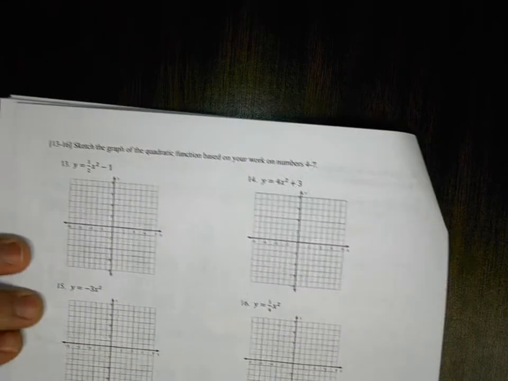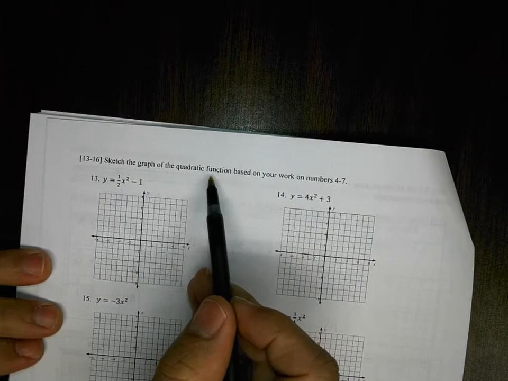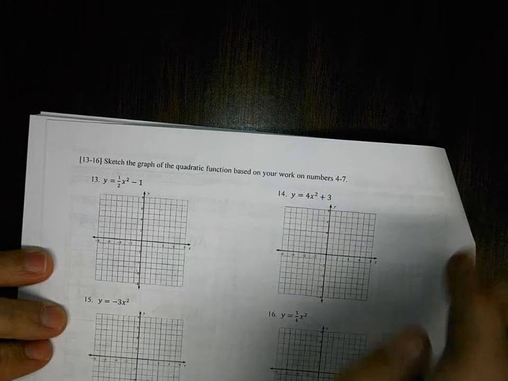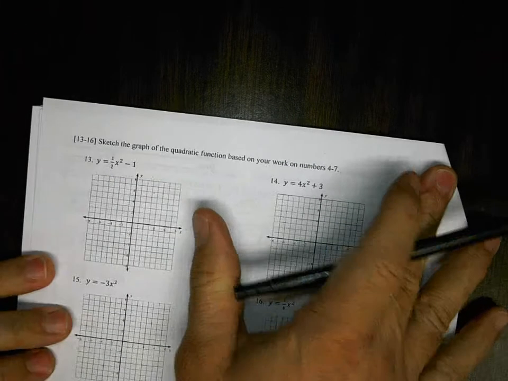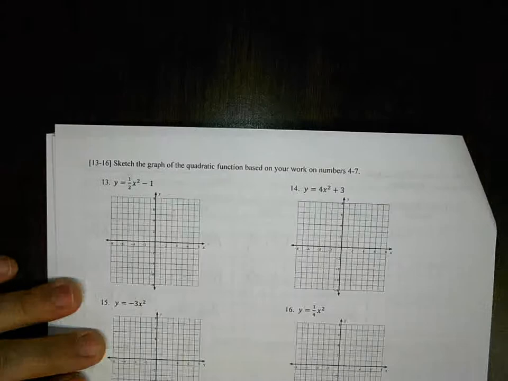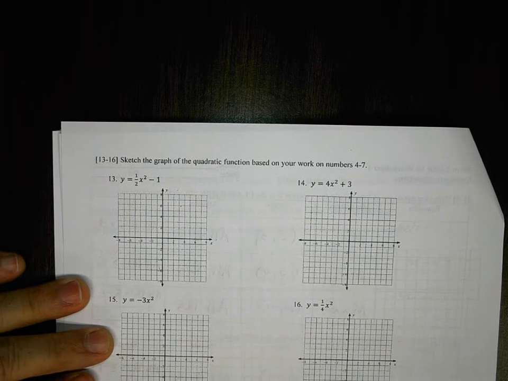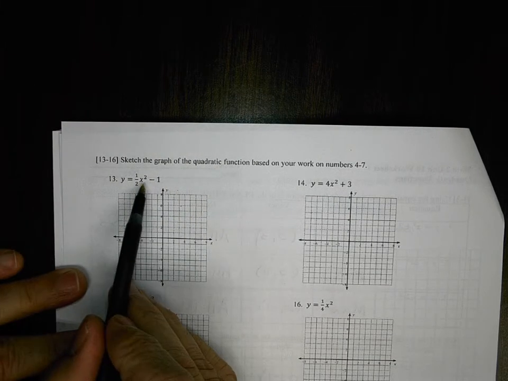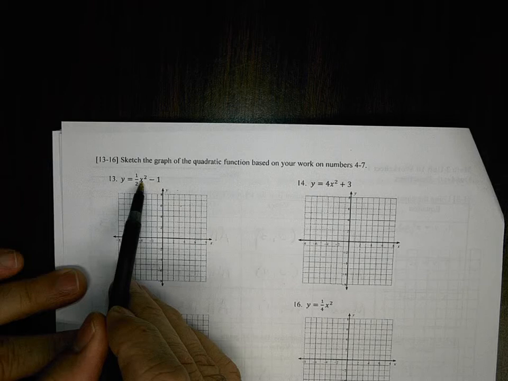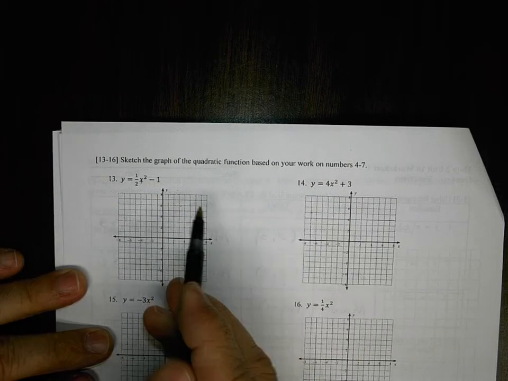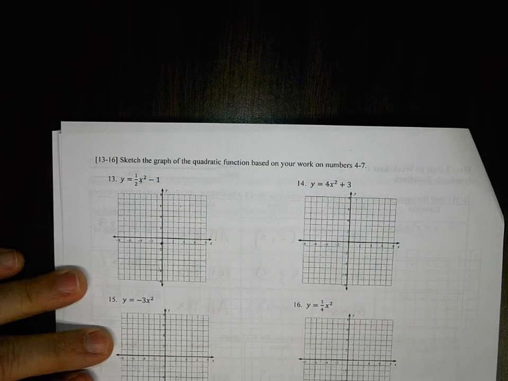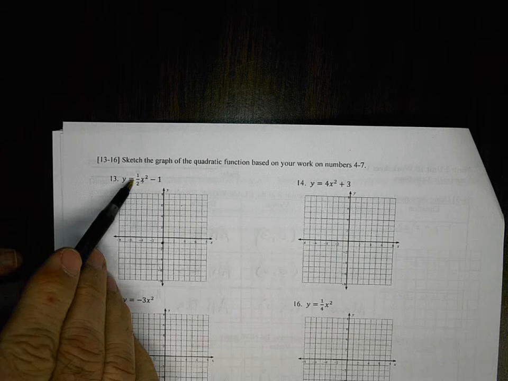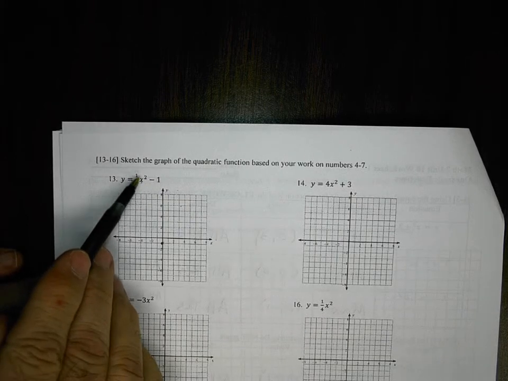All right. So sketch the graph of the quadratic function based on your work on numbers 4 through 7. Just real quickly, we're going to do a sketch. We know by looking at this, the vertex is at (0, -1). We know it opens up, because A is positive.